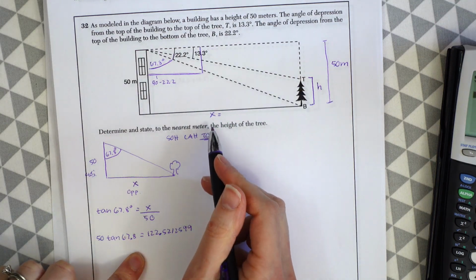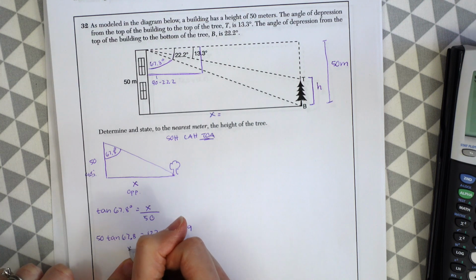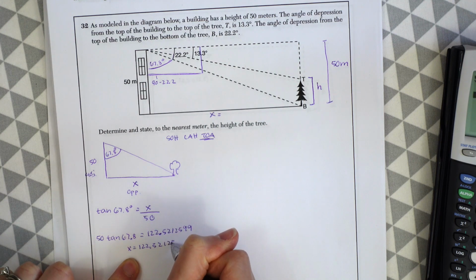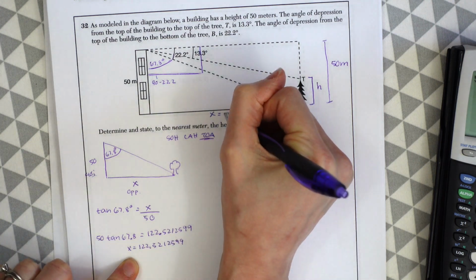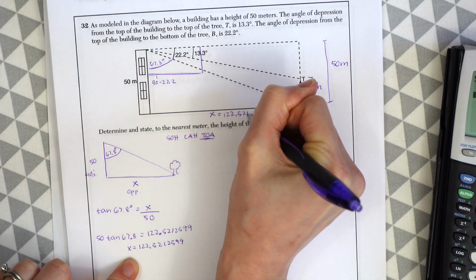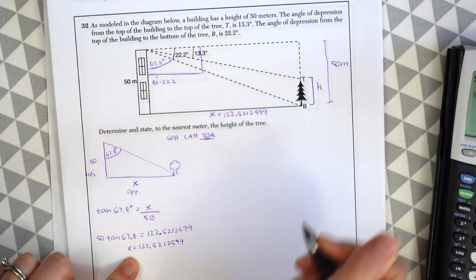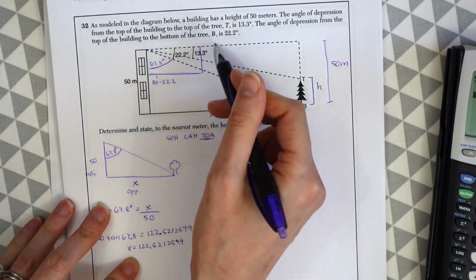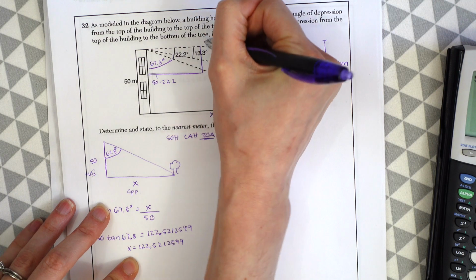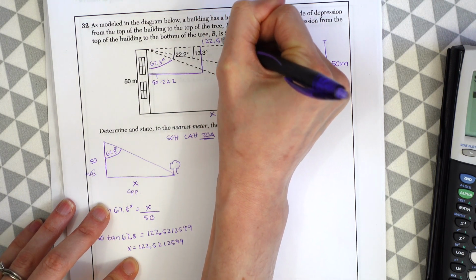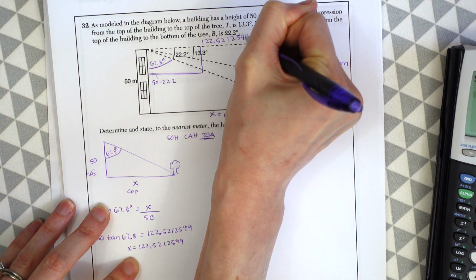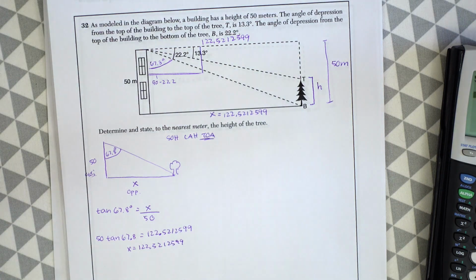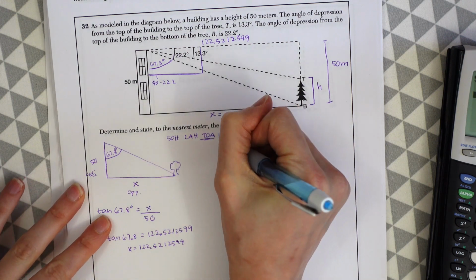We found x, and it's equal to 122.5212599. We know that's going to reflect up here as well. This will also be the value of 122.5212599. So we're almost there. This was the first big part of our question.